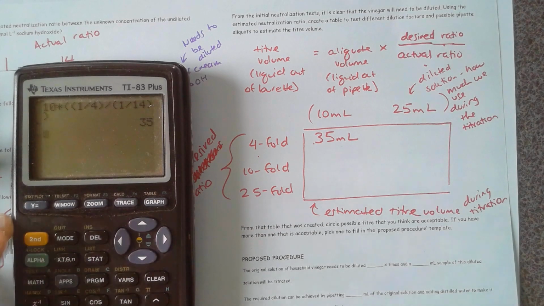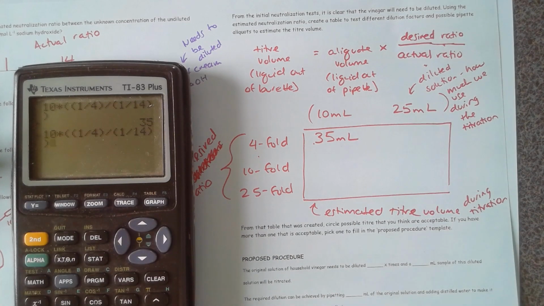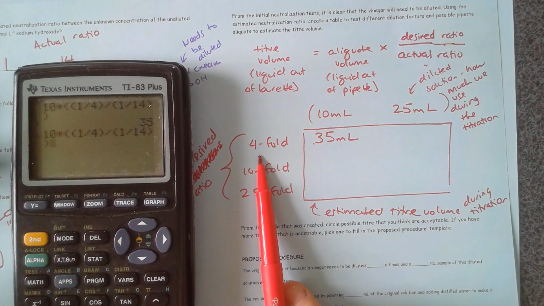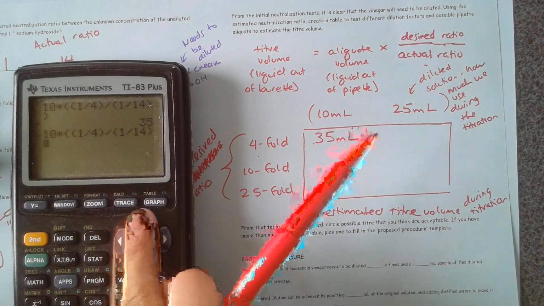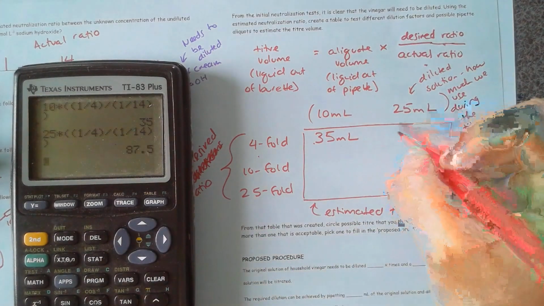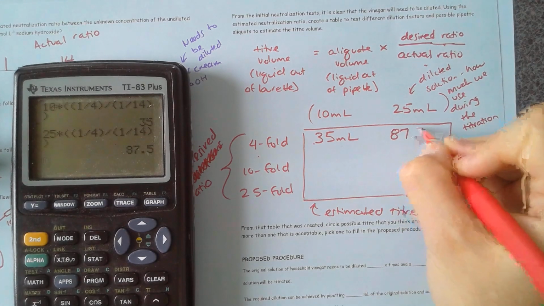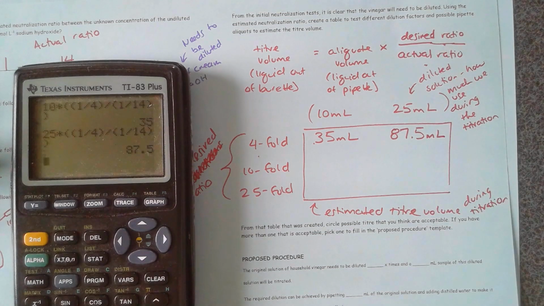Another one? Okay. So what I find with my calculator to make my life easy, I can copy that same equation. This time I'm going to do the 4-fold, but I'm going to test it with 25 milliliters as my aliquot. So I'm going to change this 10 to a 25, and what that tells me is that it's 87.5 milliliters for the titrate volume.